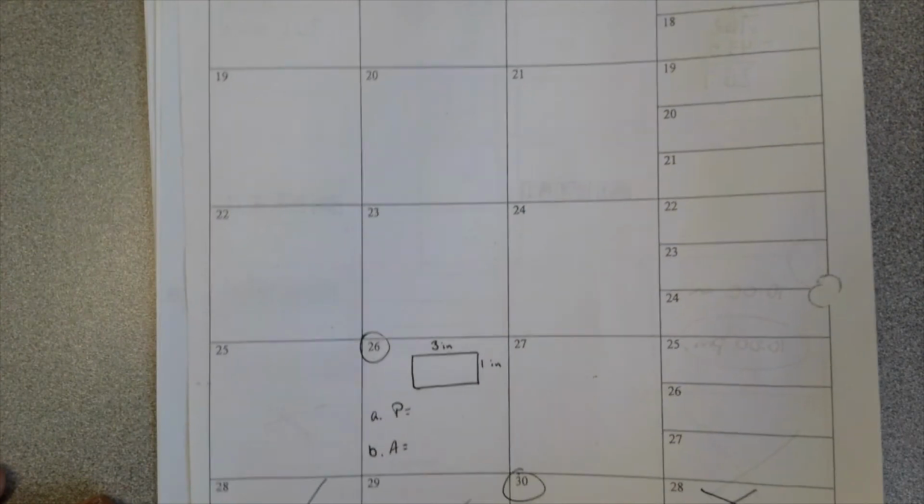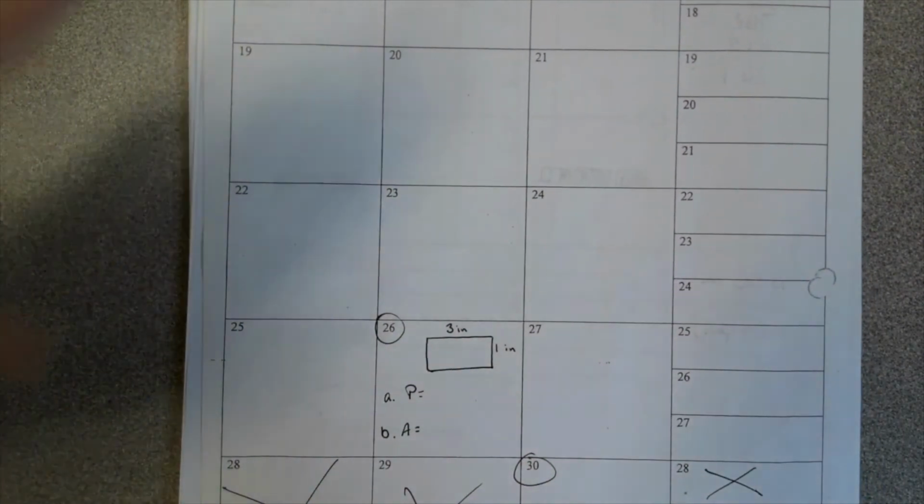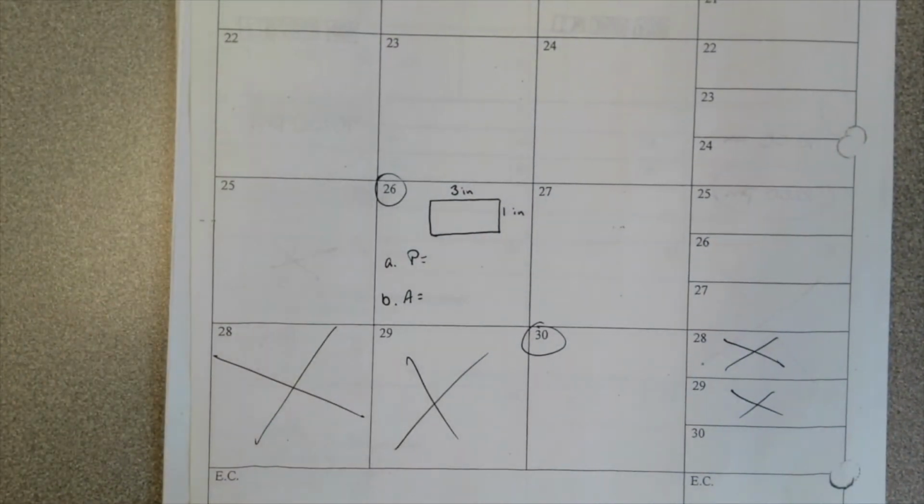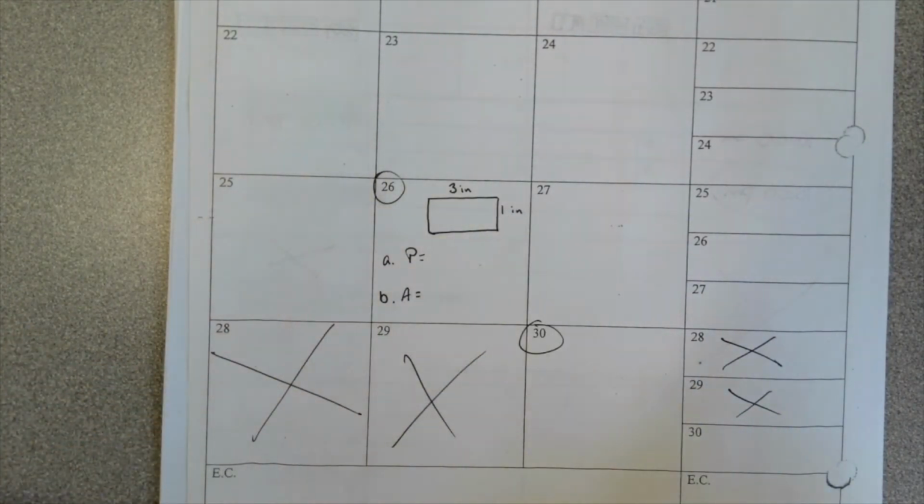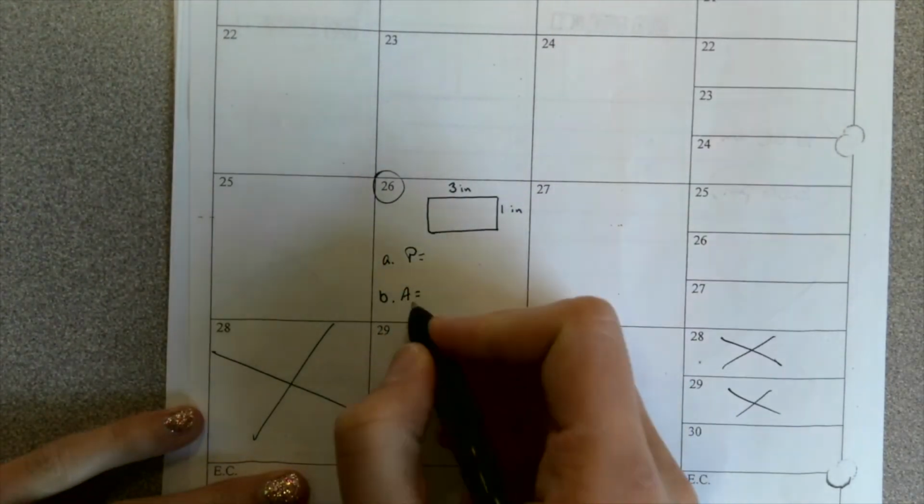Go ahead and flip it over. 26 at the bottom, I already started a drawing for you. It says draw a rectangle 3 inches long and 1 inch wide. What's its perimeter? And then what's its area?